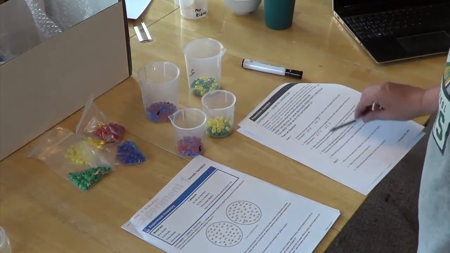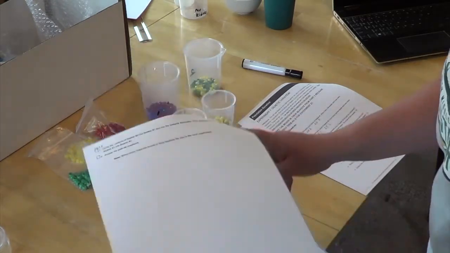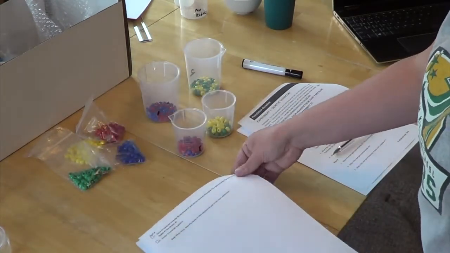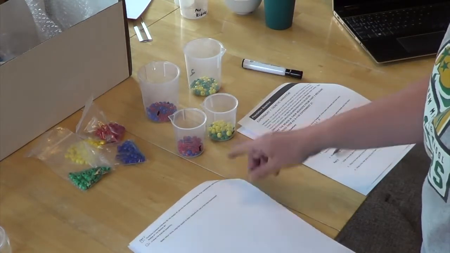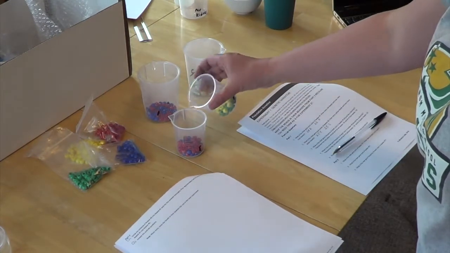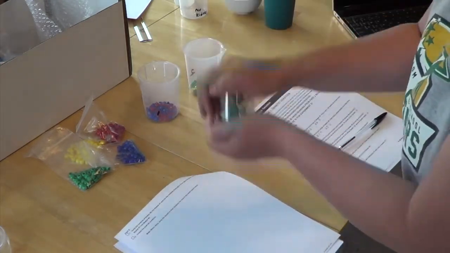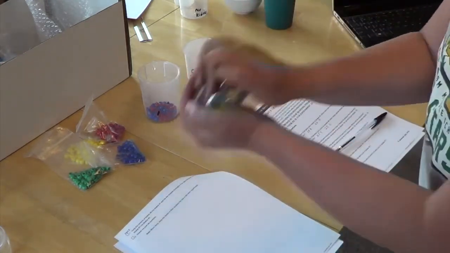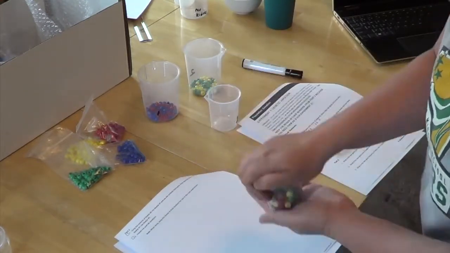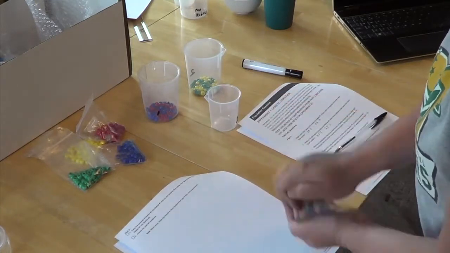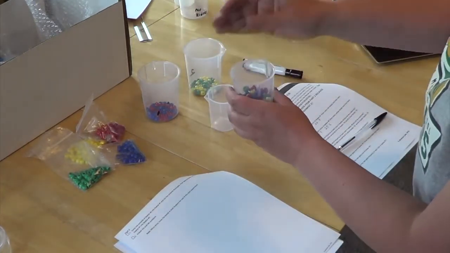So you answer all your questions, and then you go on to part 2. And in your instructions, it says dump the contents of beaker 2 into beaker 1 and mix thoroughly. So here we go. Okay, and I like to kind of do like a maraca mix, so that way they don't go anywhere. All right, so that's pretty mixed. And whoop, one's still in my hand.